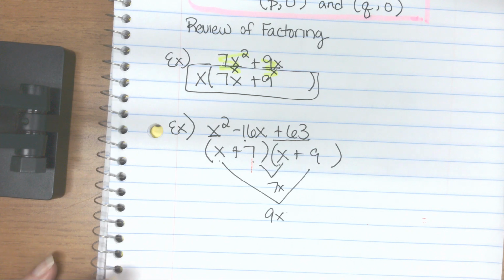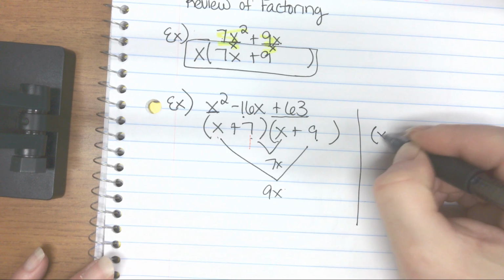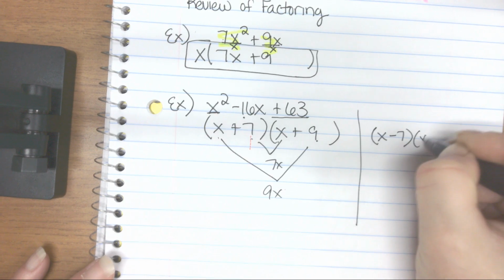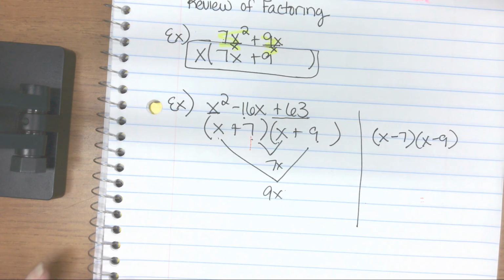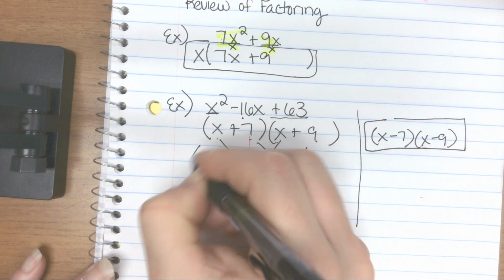This is where I tell students when you do factoring, you want to use a pencil. Or not, you just use a lot of paper. It's going to be x minus 7, x minus 9. Box that one so we realize that the other one doesn't work.